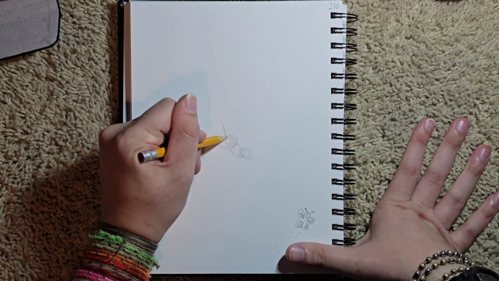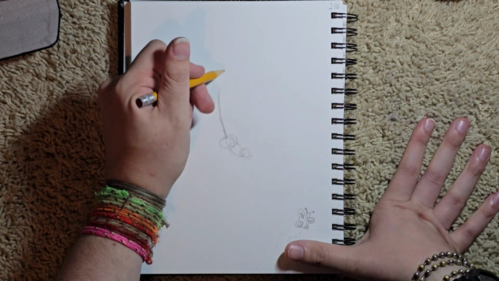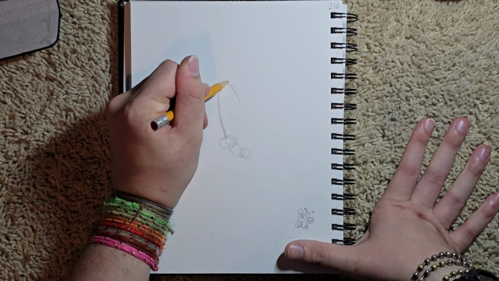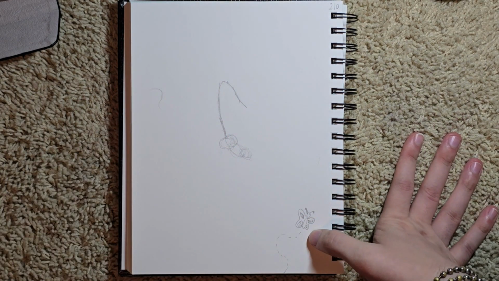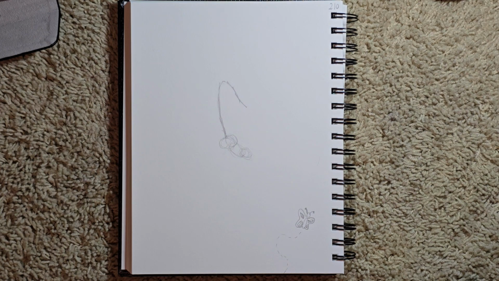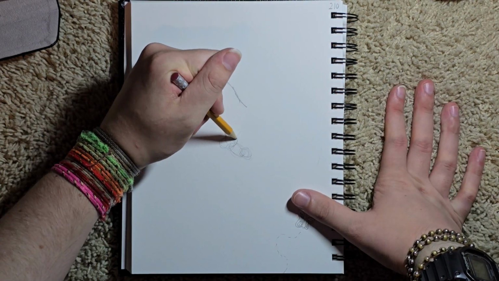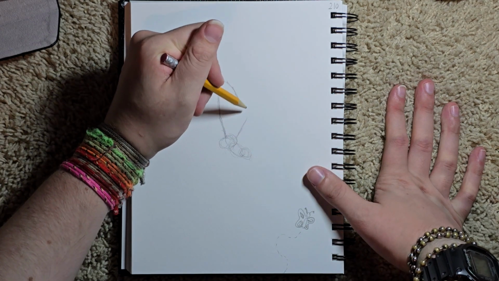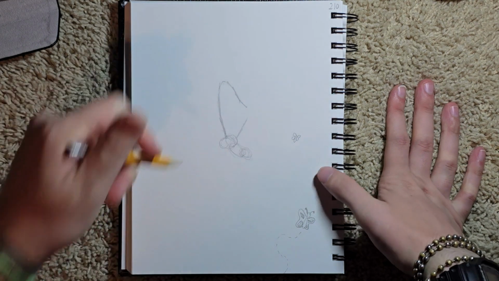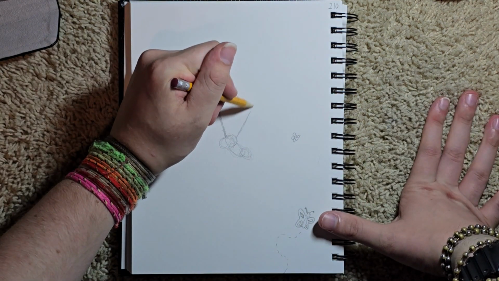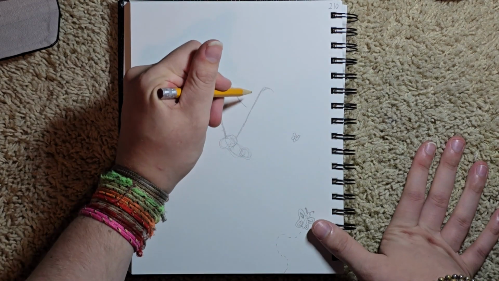Alright. Now, I have drawn butterflies in the past, but I haven't drawn a butterfly since I actually started learning how to draw. Right there is how I used to draw butterflies when I was younger. That's how I draw butterflies. Or just like this. Because I didn't know what a butterfly looked like. But that doesn't matter. We're going to try to draw a detailed, realistic butterfly.